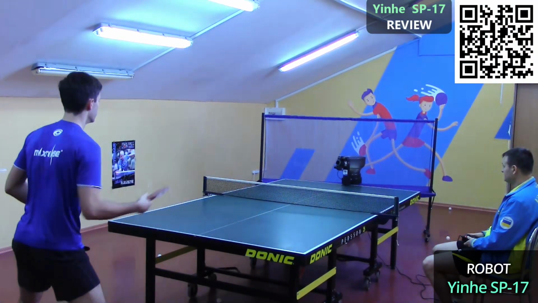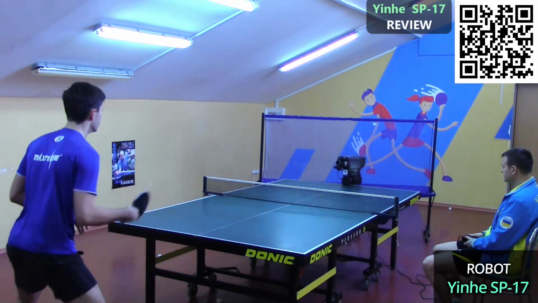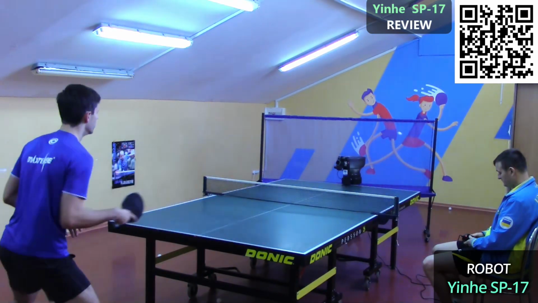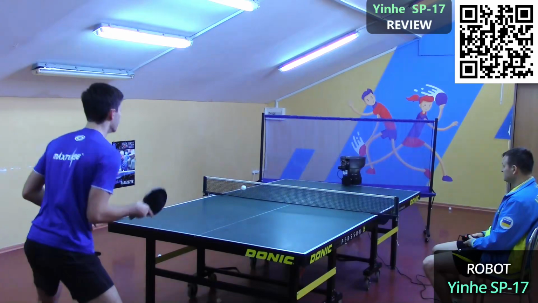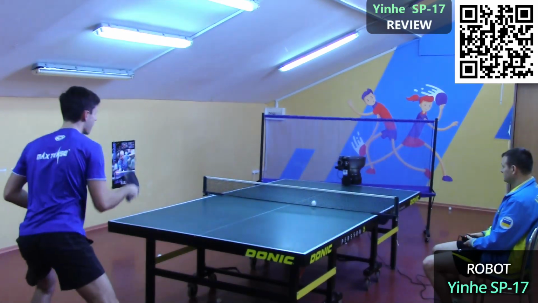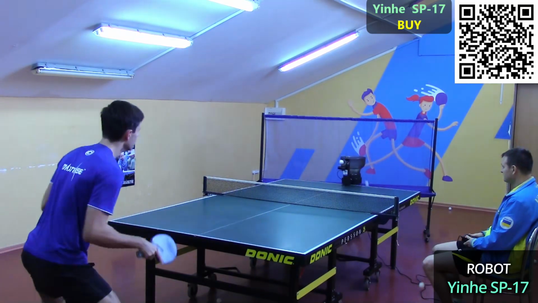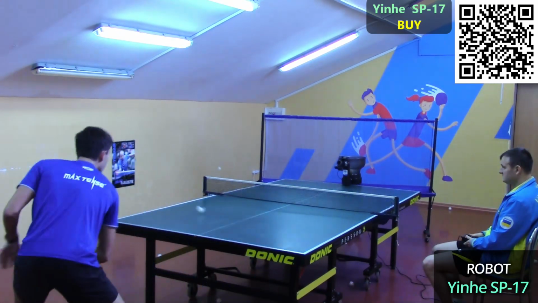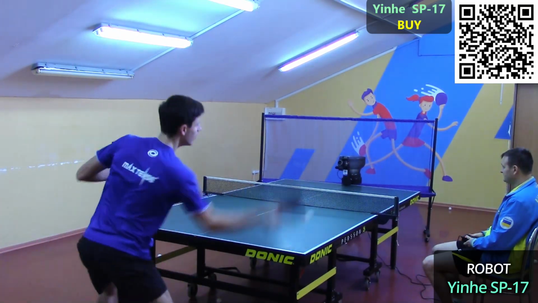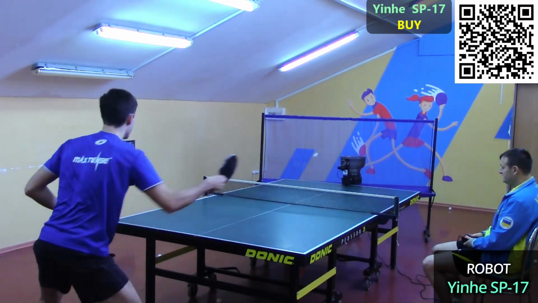Each ball that comes to us is different from the previous one. Therefore, there is no one correct trajectory for performing a topspin. The trajectory is always different. It should be such that the topspin hits the table. It always needs to be adjusted for a specific ball. This is the first point.